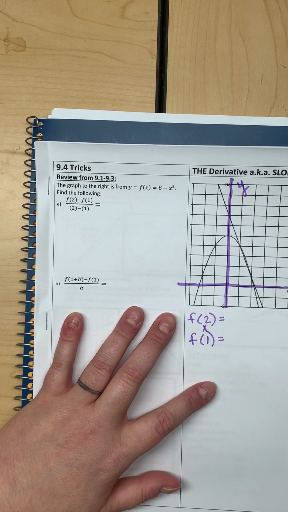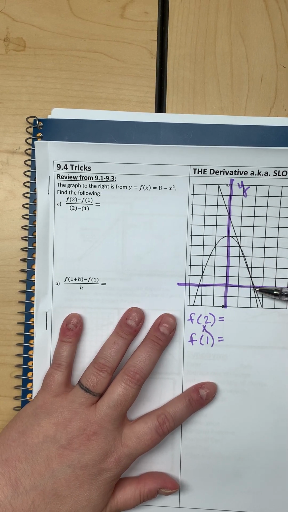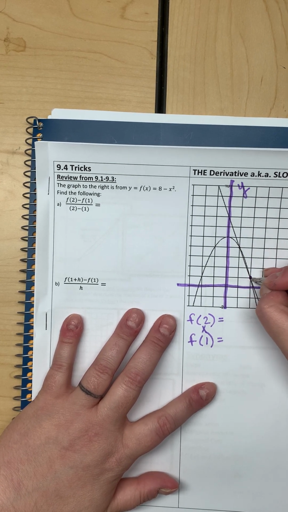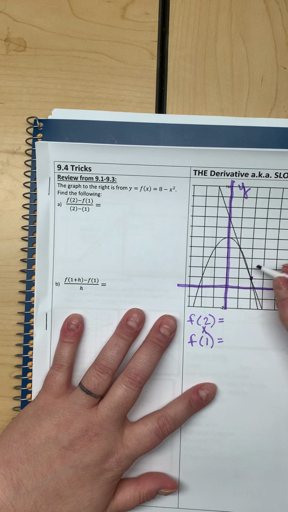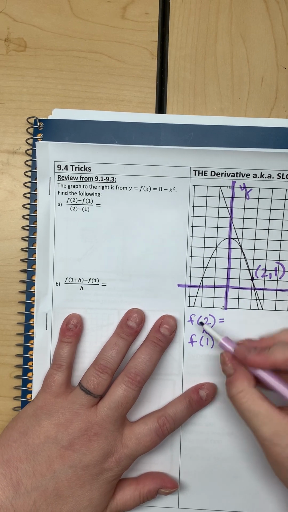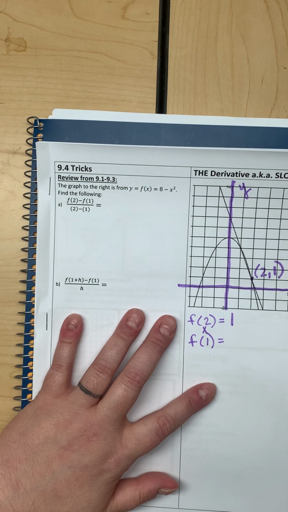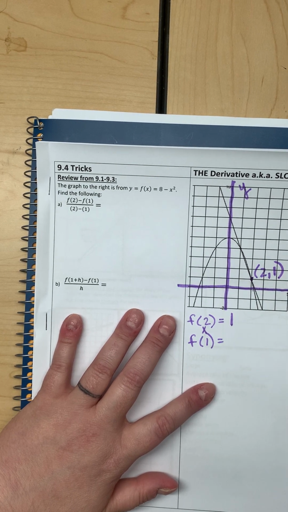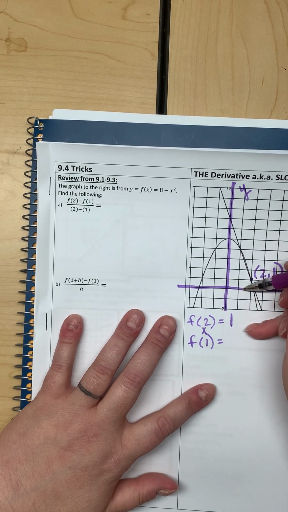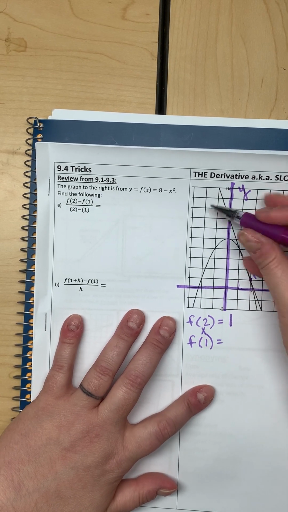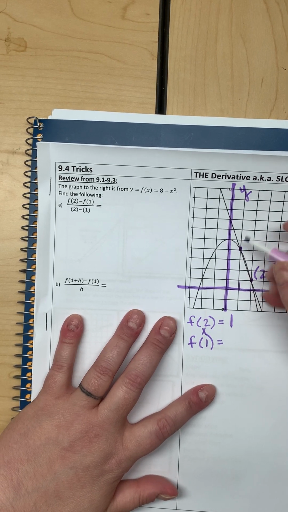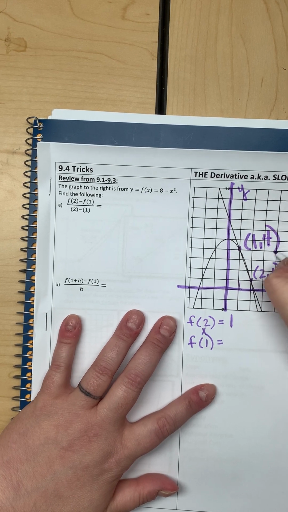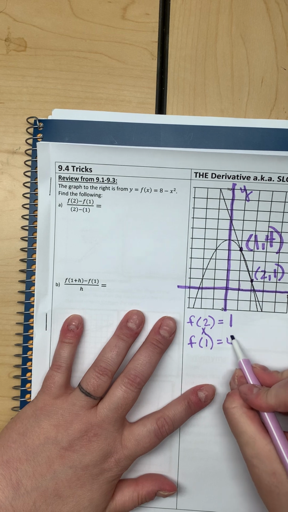So let's go to 2 on the x-axis, and it's right here. That's 2. And then if I go up to the curve, oh, there's that point that they were talking about. This point is 2 to the right, up 1. So that point is 2, 1. So f of 2 is equal to 1. Let's find out what f of 1 is. We're going to go to the right 1 and then go up until we reach our curve. Oh, there's the curve. And that point is to the right 1, up 4, I think. So f of 1 is equal to 4.